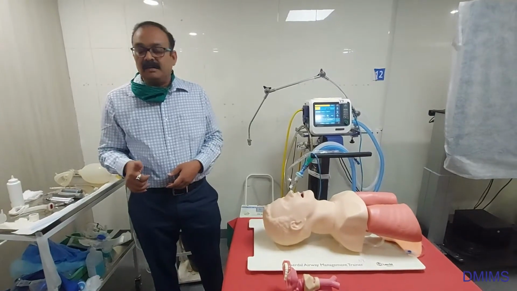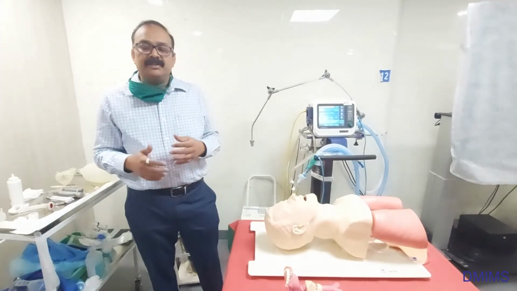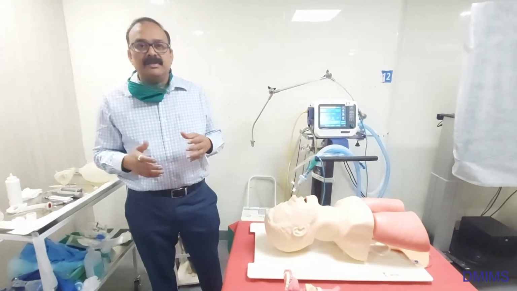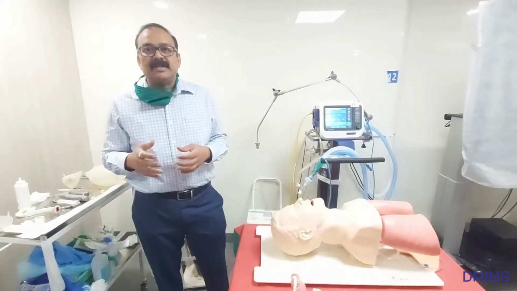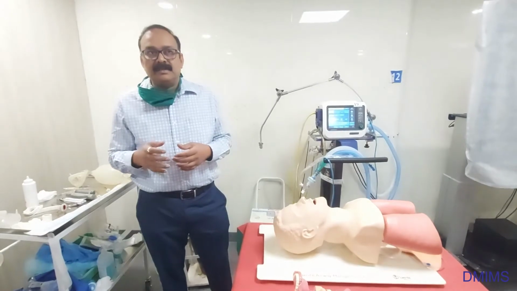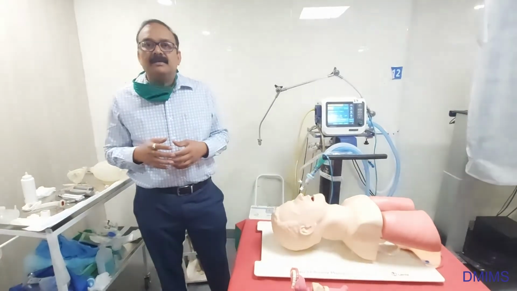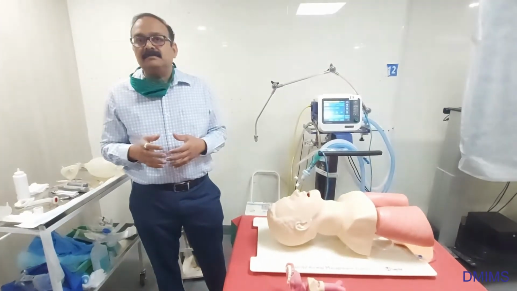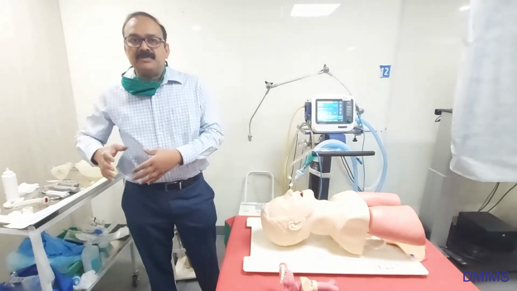Today we will see about the technique of intubation. So what is intubation and when do we have to do it? Intubation means we have to achieve protection of the airway by inserting a tube, called an endotracheal tube, into the trachea of the patient. It can be done in emergency or in elective situations.